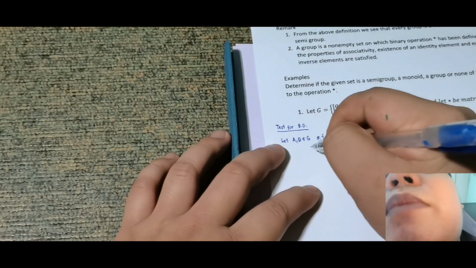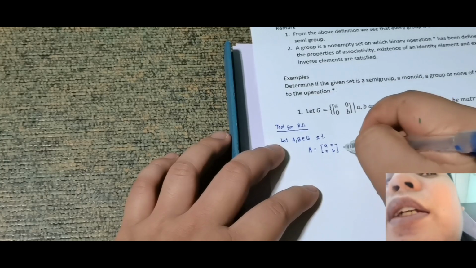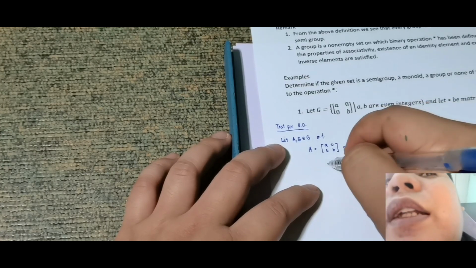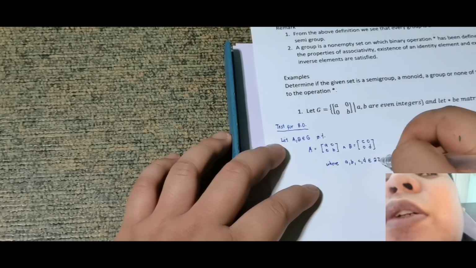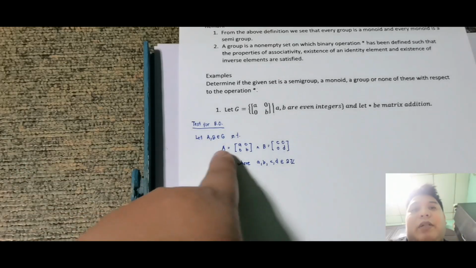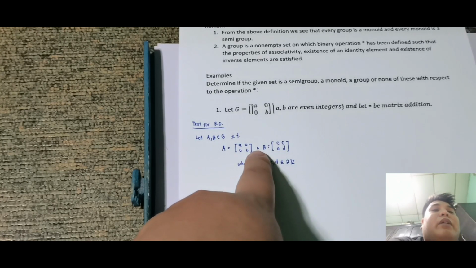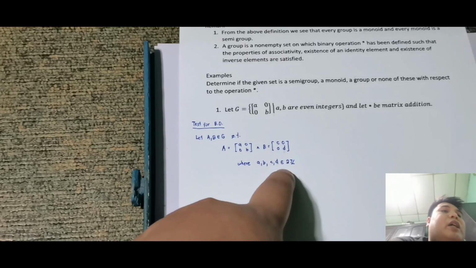Such that A is equal to the matrix A 0 0 B, and B is equal to C 0 0 D, where A, B, C, and D are all elements of 2Z, or even integers. Meaning, naglet ako ng A and B element of G such that dinefine ko pa kung ano itsura nila: a 2x2 square matrix, A 0 0 B and C 0 0 D, where A, B, C, D are elements of 2Z. Ano yung 2Z? Even integers. Ano yung asterisk? That is matrix addition. So ang tanong is, A asterisk B ba is element of G? Ito yung unang tanong, no?